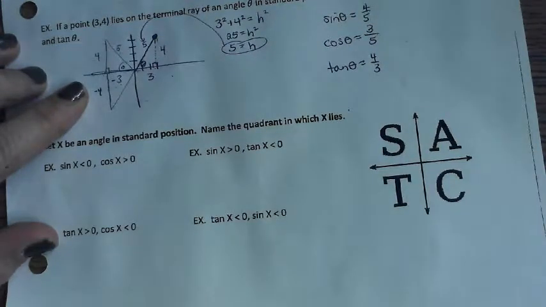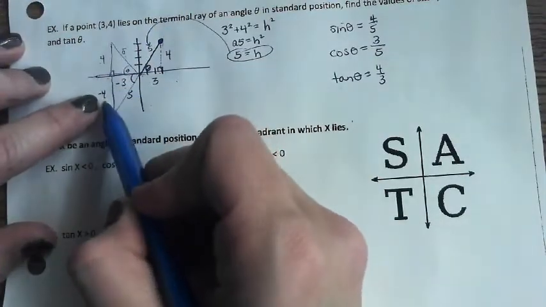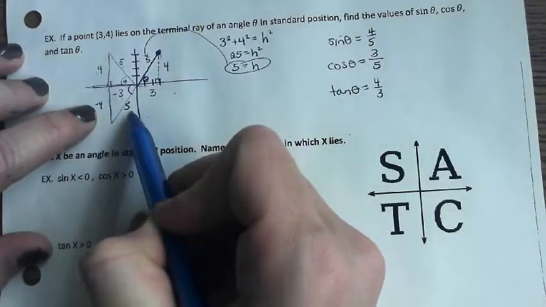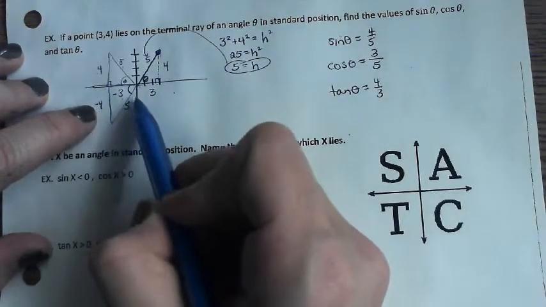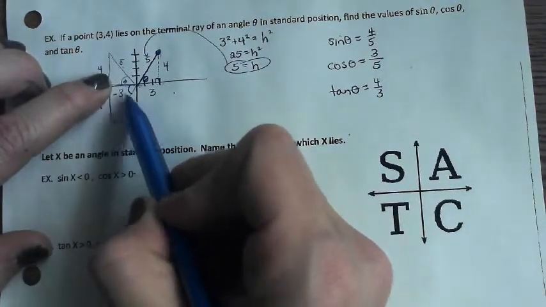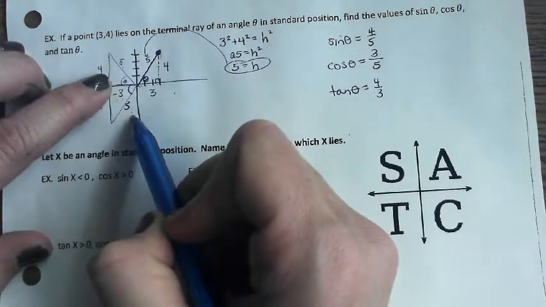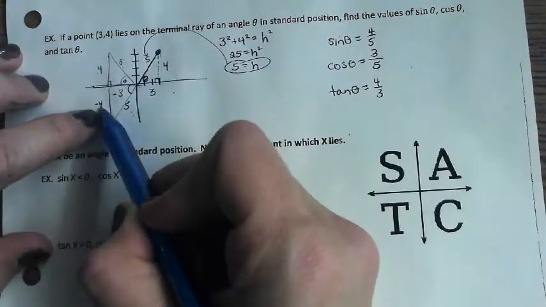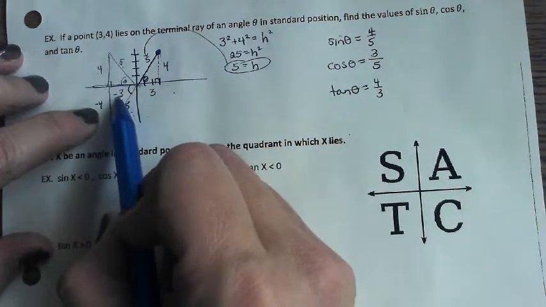Do you follow that? And the hypotenuse, always positive, would be 5. So your sine would be opposite over hypotenuse. Still 4/5, but negative this time, right? Because it's a negative 4 over 5. Your cosine would be adjacent over hypotenuse. Negative over positive would be still 3/5, but it would be a negative 3/5. And your tangent would be opposite over adjacent, which is a negative over a negative, which is a positive.